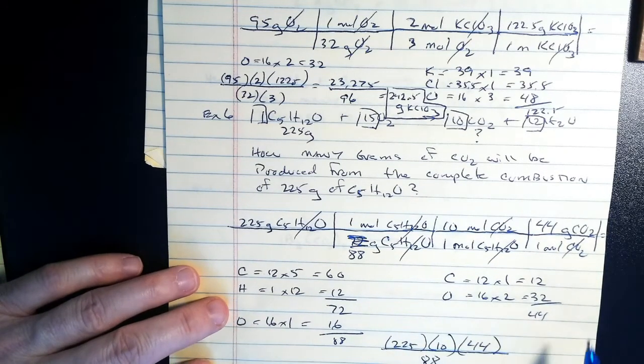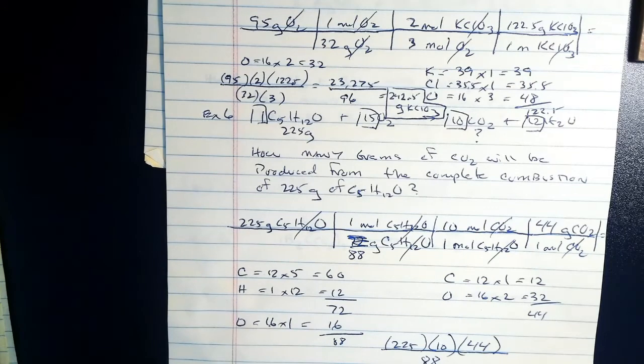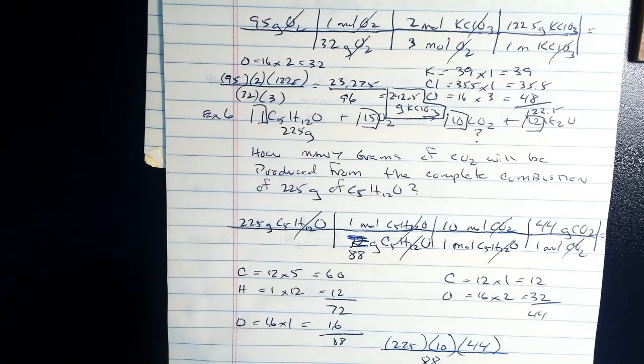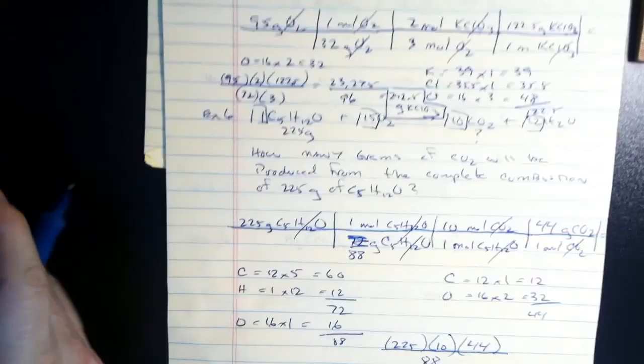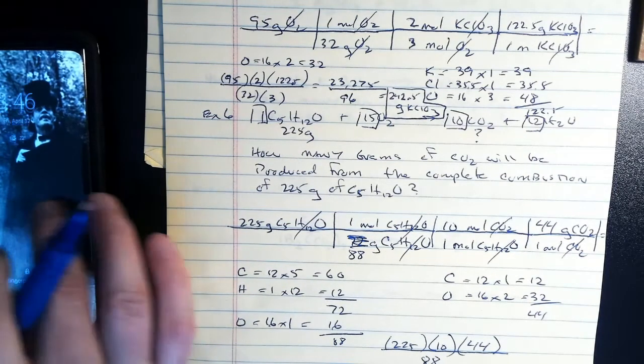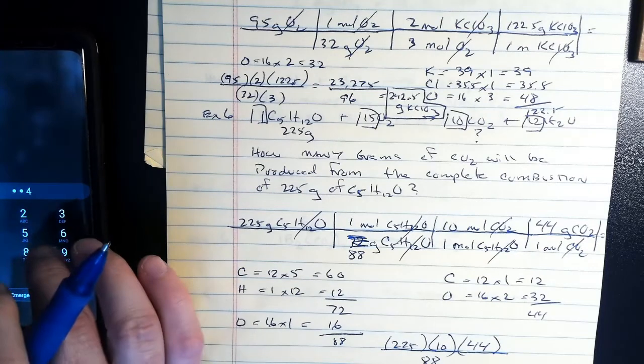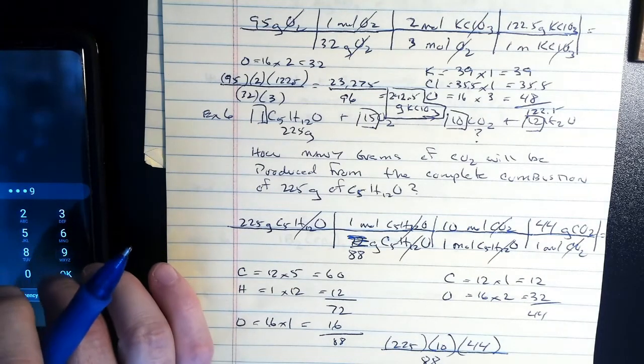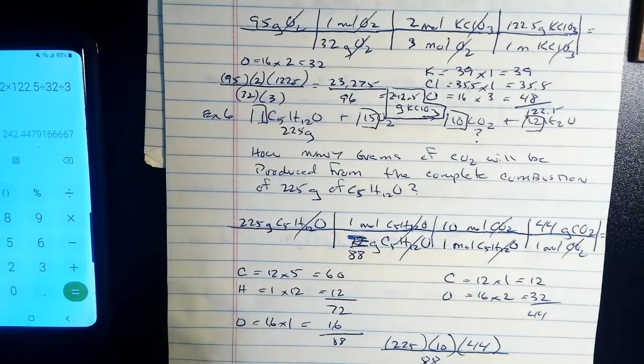The ones drop out. So let's go ahead and use our calculator here.